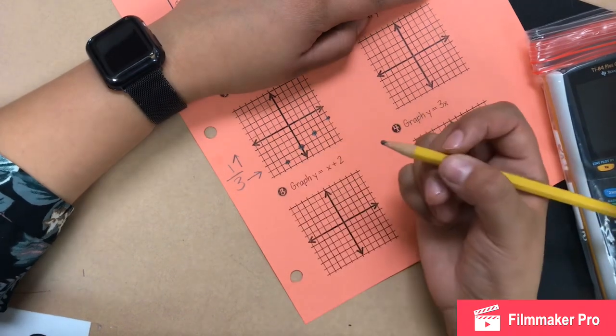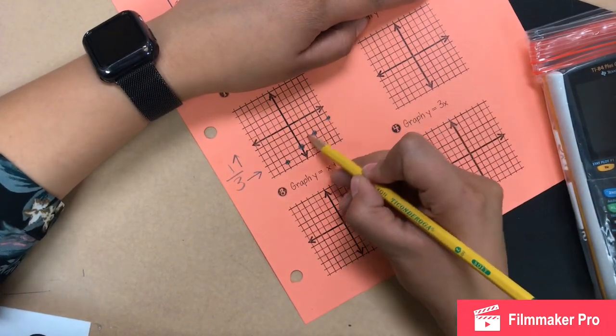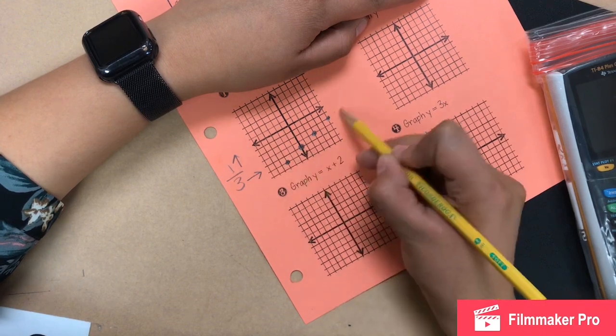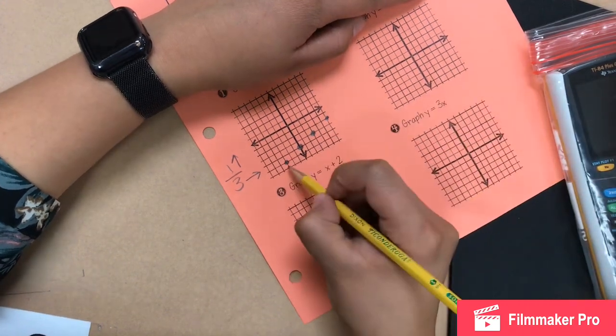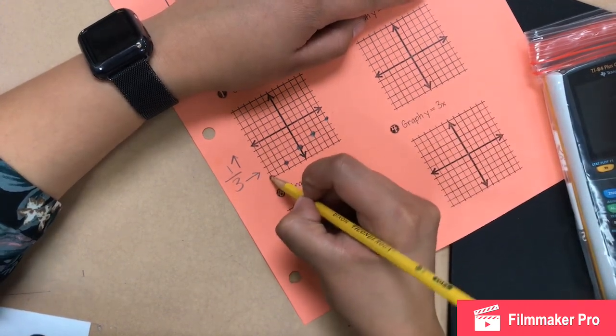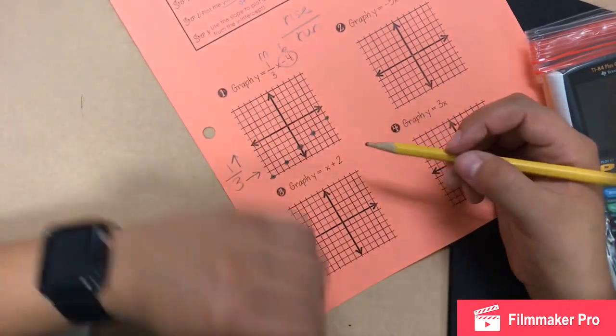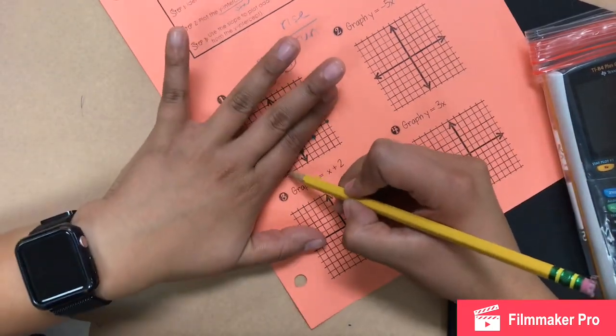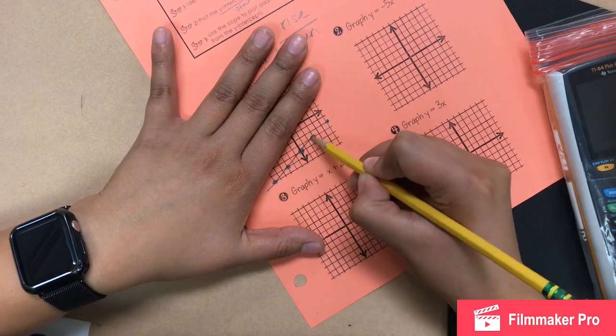Down 1, left 3. I can put a dot there. And notice I'm doing it correctly because my line is continuing. It's still straight. So then I do it again. Down 1, left 3. And I've made a perfectly straight line, so I would take my ruler if I had one, and then I would just draw my line. Okay, so let's do it again.